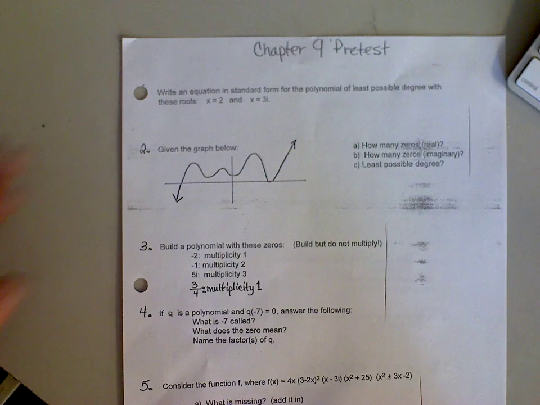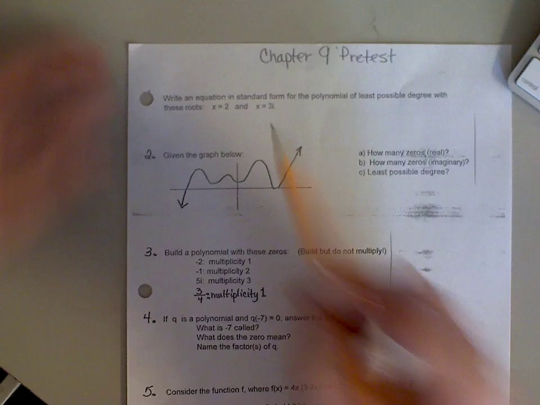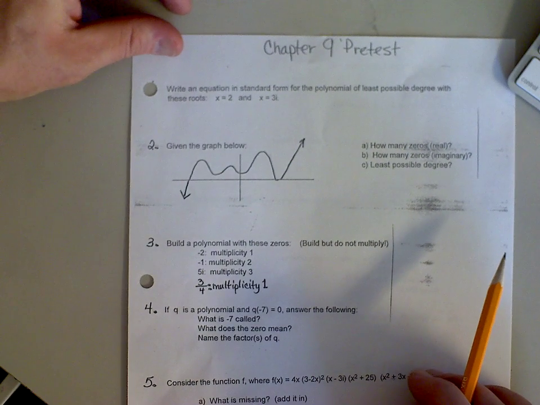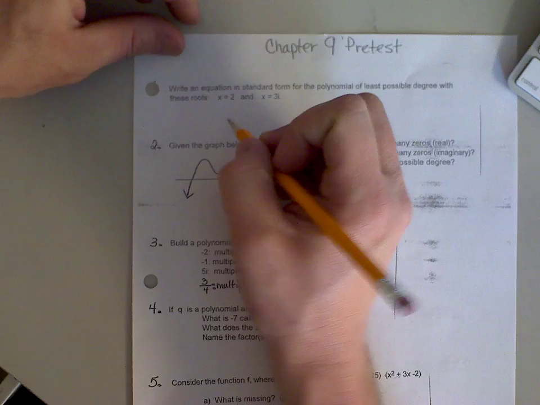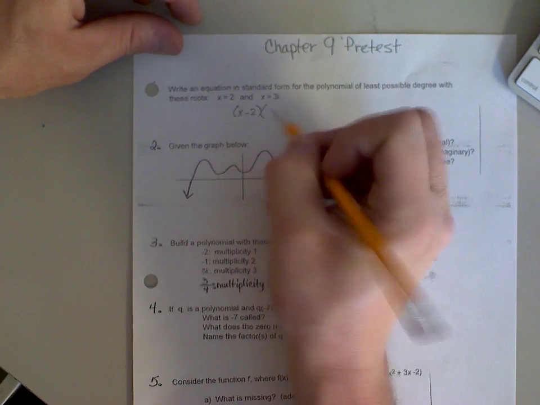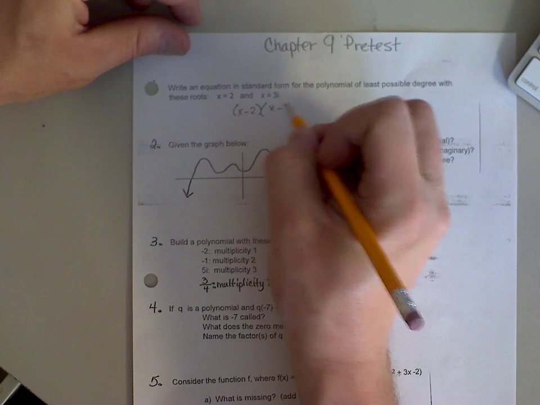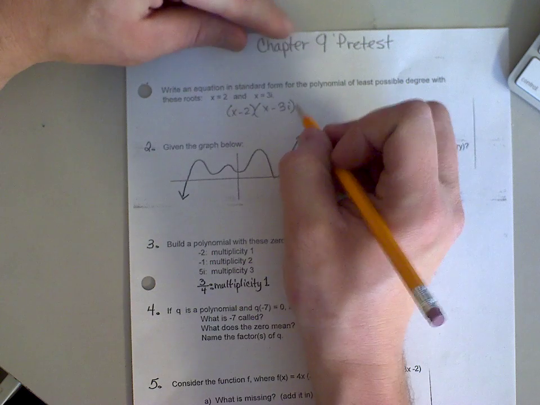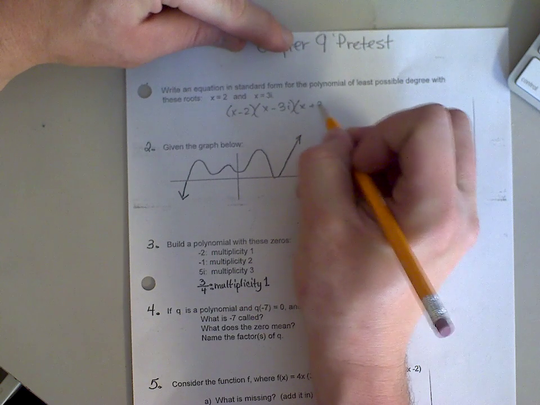Okay, Chapter 9 review, Part 2. Number 1, write an equation in standard form with polynomial of least possible degree with these roots. You need to turn these into roots. First of all, x equals 2 is x minus 2 as a factor, and x equals 3i is x minus 3i as a factor. If you include x minus 3i, you have to have its conjugate, x plus 3i.